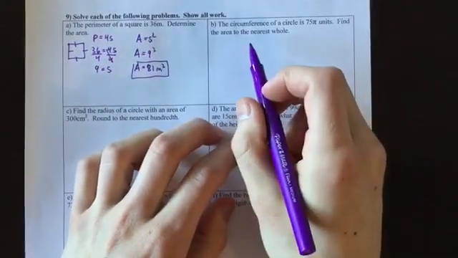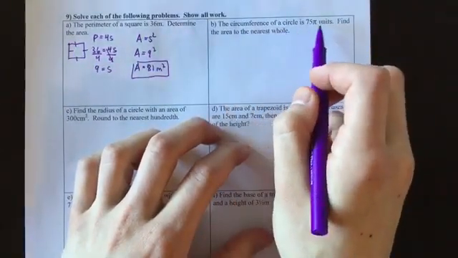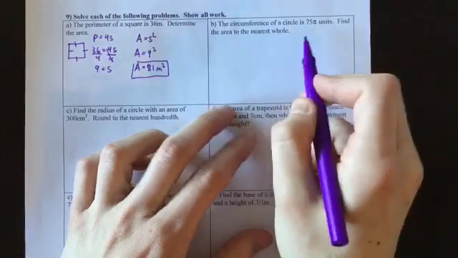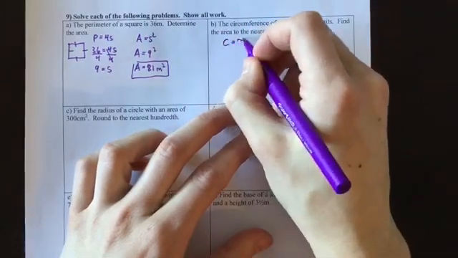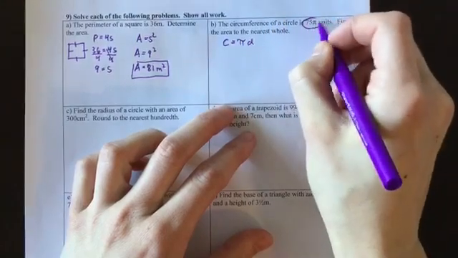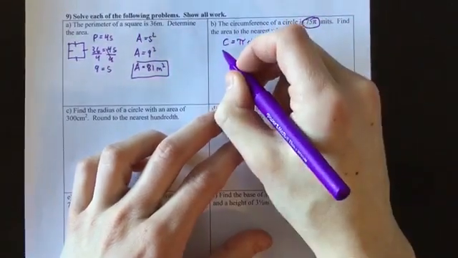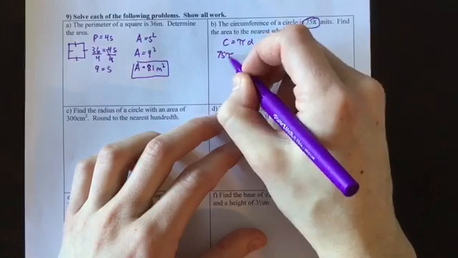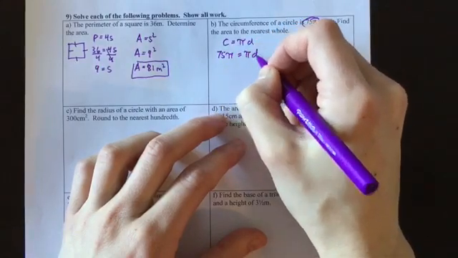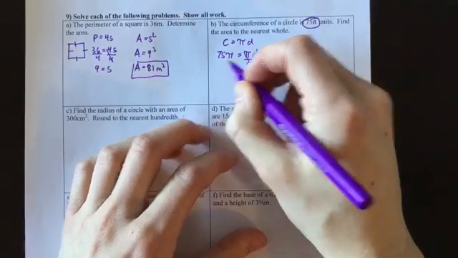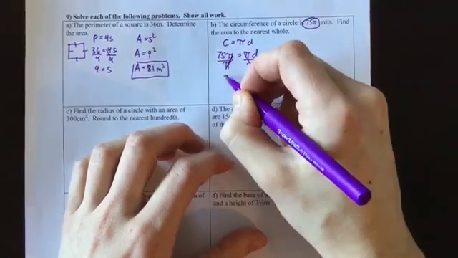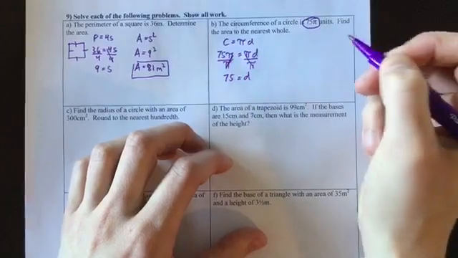Okay, B. The circumference of a circle is 75 pi units. Find the area to the nearest whole. So we're talking circumference. We know the circumference is 75 pi, so we'll substitute that in for C. From here, we can solve for D, our diameter. We'll divide both sides by pi. 75 is equal to D.